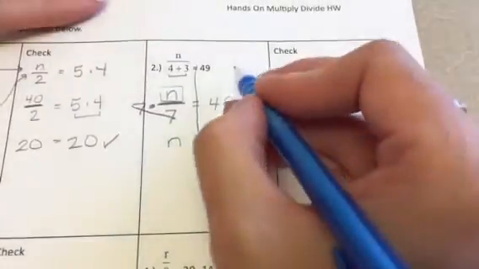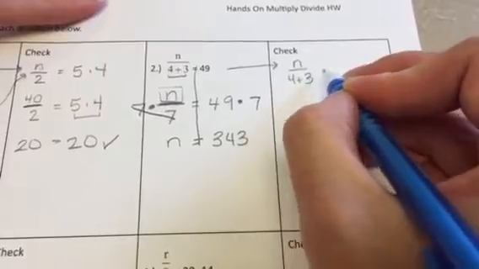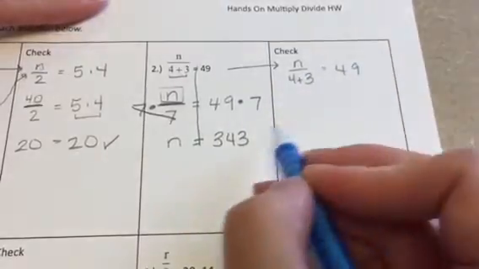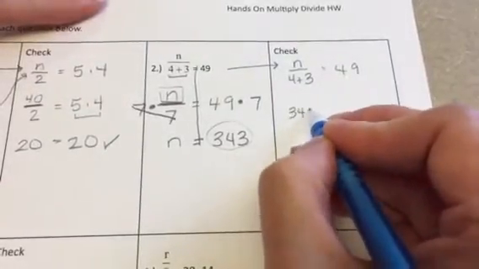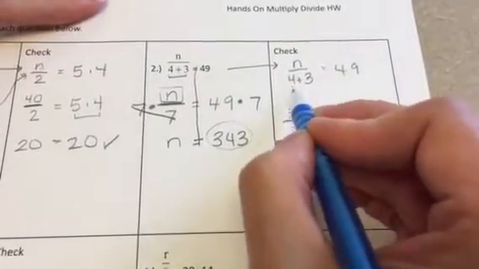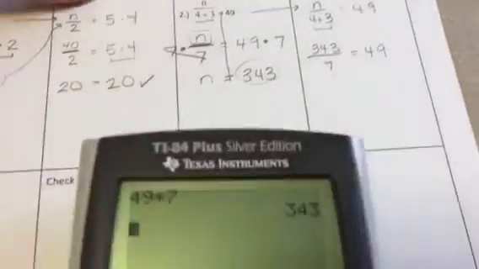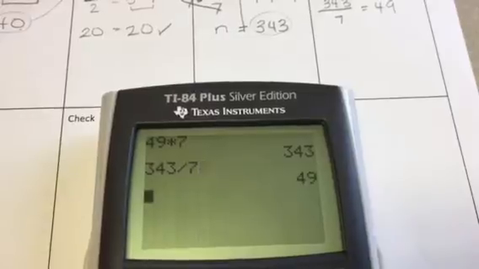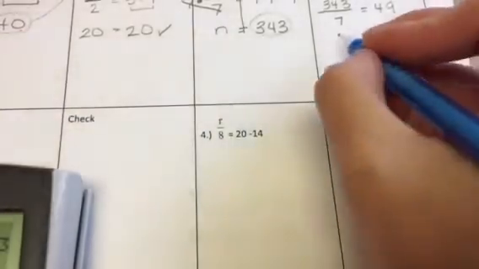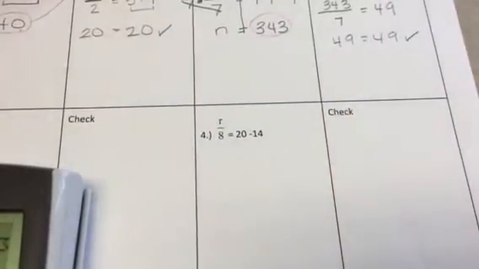All right, now to check that, you're going to rewrite that equation. n over 4 plus 3 equals 49. Now I'm going to substitute my answer that I got for n. So I'm going to put 343 divided by, well, 4 plus 3 is 7, should equal 49. Now I've got to check that on my calculator. So if I type in 343 divided by 7, I get 49. So that's good. 49 equals 49. So my answer checks.